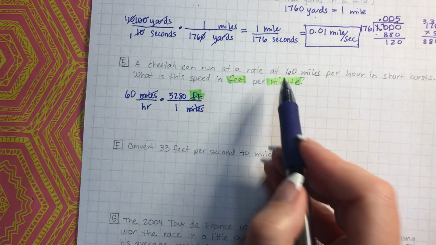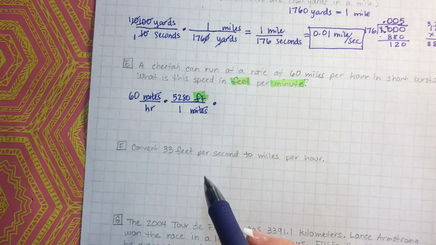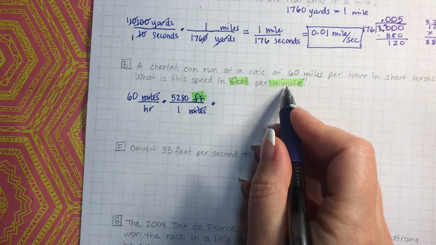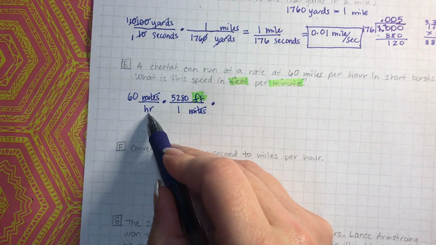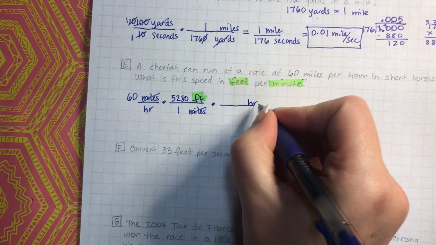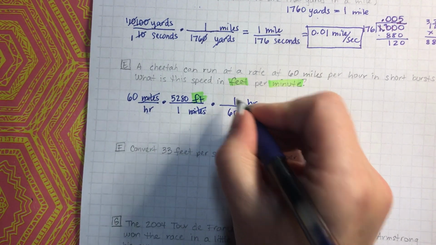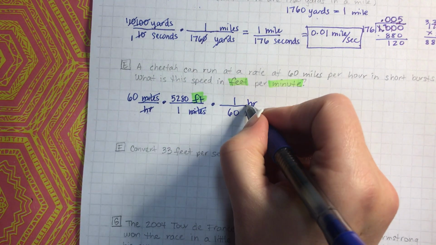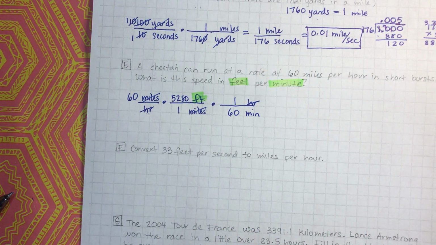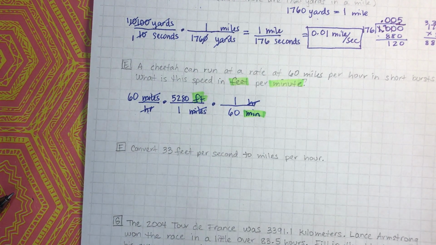And then the next thing we need to do is convert the hours into minutes. So, do we know a relationship between hours and minutes? Yes, we do. There's 60 minutes in an hour, so we're going to go ahead and use that conversion factor. So we're going to put hours diagonal across and then minutes down here, and then write in what we know. We know that there's 60 minutes in 1 hour, and so the hours cancel out, and then what are we left with? We're left with minutes, which is exactly what we need. Feet per minute. Okay, perfect.